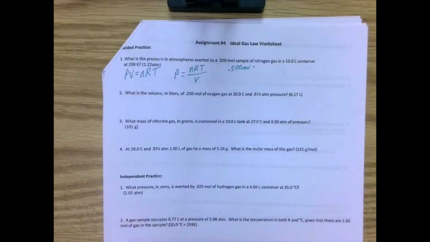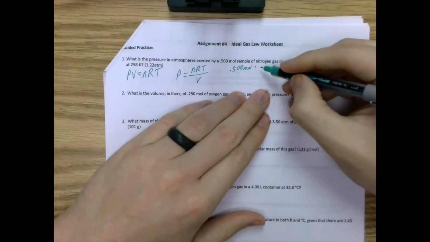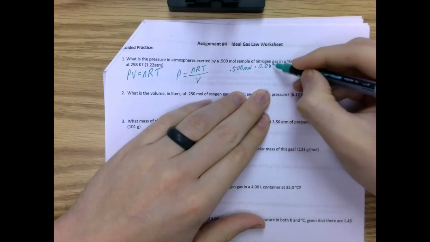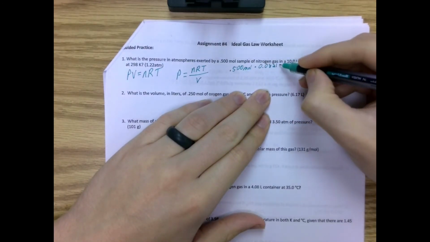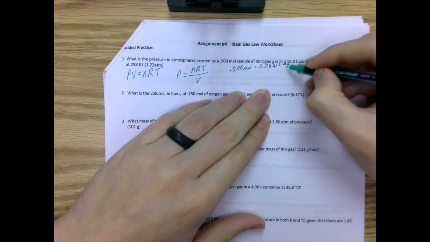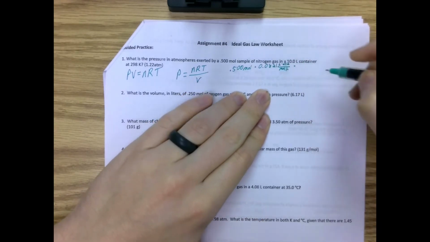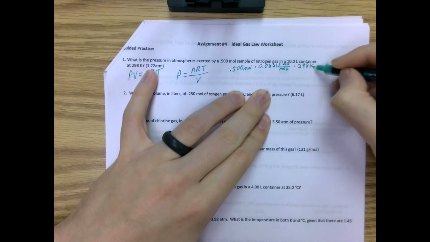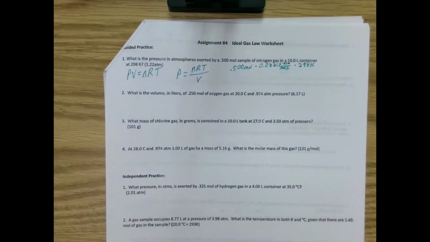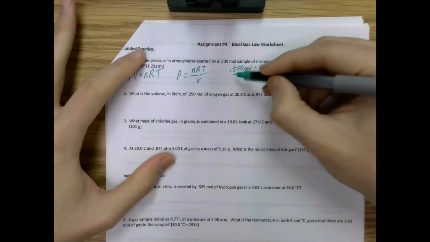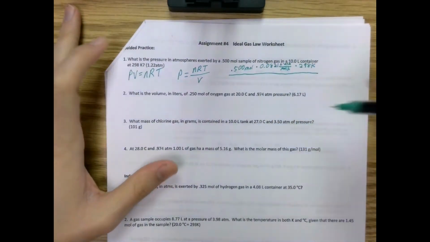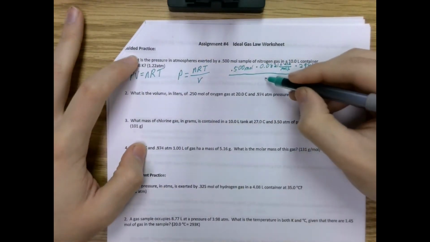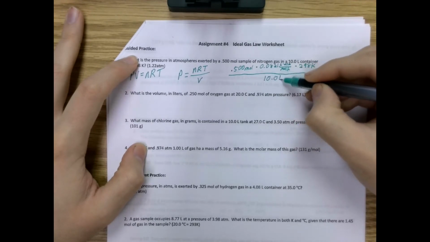My temperature is already in Kelvin, so I use 0.0821 liters times atmospheres over mole Kelvin times temperature, 298 Kelvin. It's important to remember that Celsius must be converted, but they already did that for you here, so no need to worry about that. Divided by the number of liters, so the number of liters in the problem is 10.0 liters.